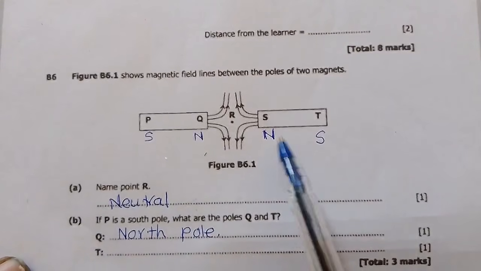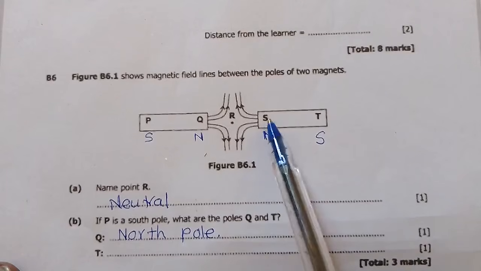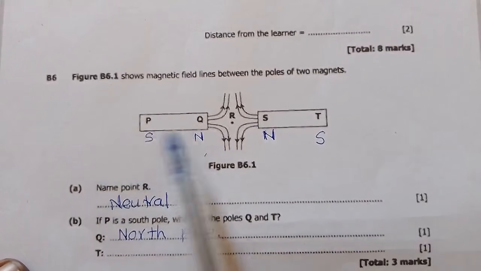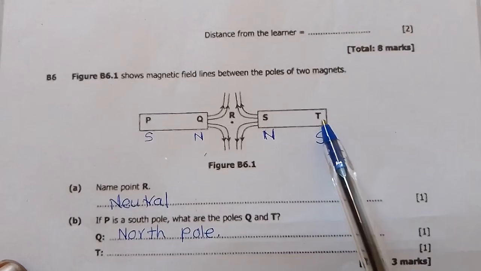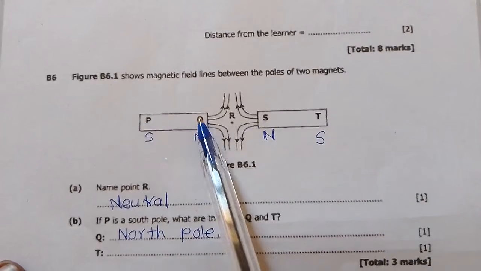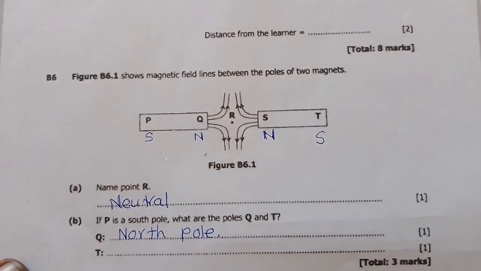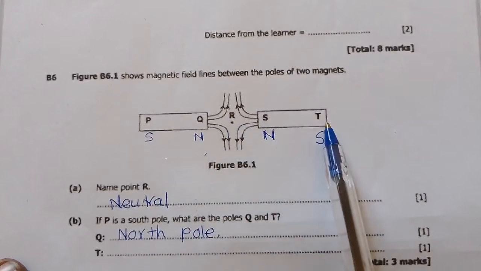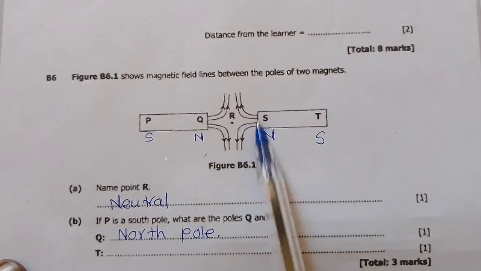So this S here was not showing that this is the south pole. No, these were just letters that were put there. Have you seen? P, Q, R, S, T, like this. Have you seen they are following a certain order? PQRST. So this is not saying that it is the south pole.